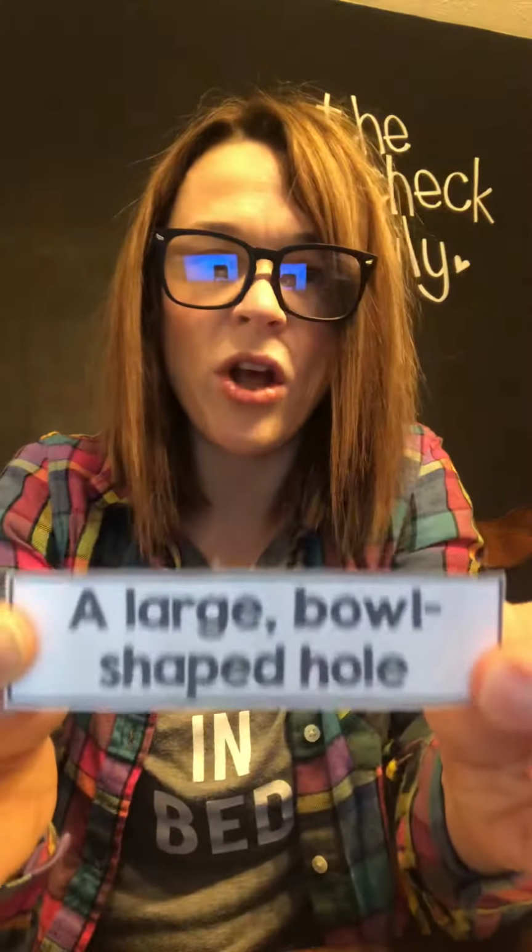The moon is covered in craters, and a crater is a large bowl-shaped hole. Crater. I want you to try that one with me and make an angry face because a crater didn't get there gently. Crater. What's a crater? A crater is a large bowl-shaped hole. That's why we're going to make a bowl with our arms, just like that. Good job.